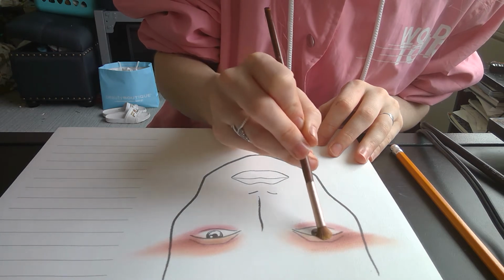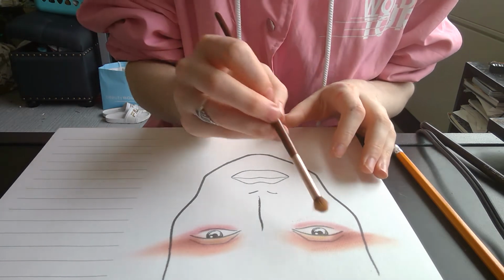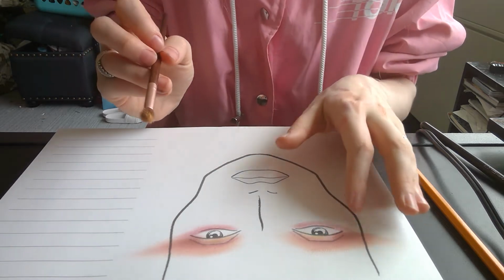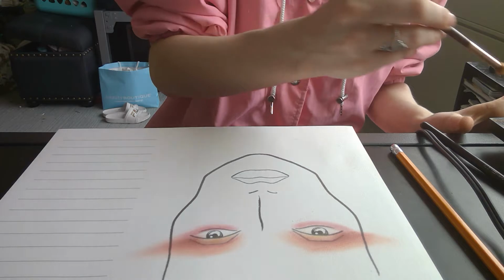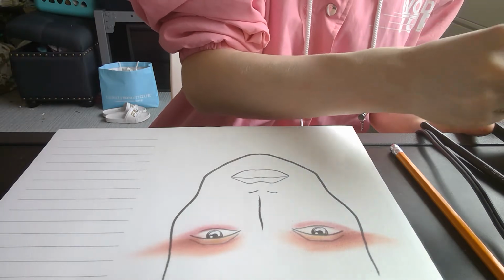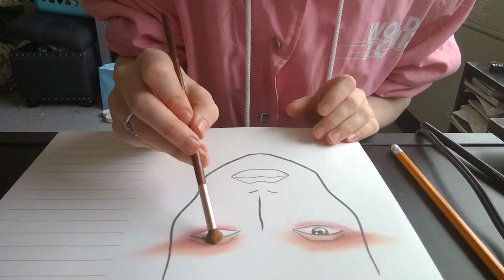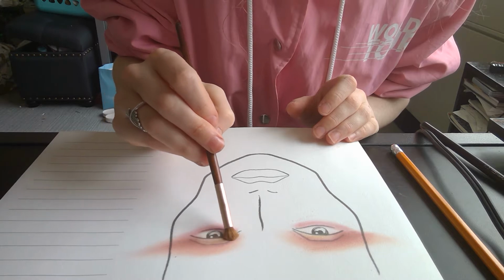And I'm sure you will get something out of it. And then I'm going to go in with my more gold color and just dot it on as well.